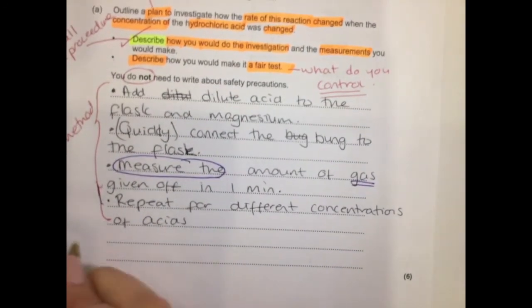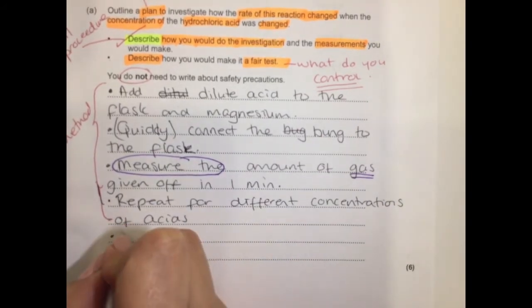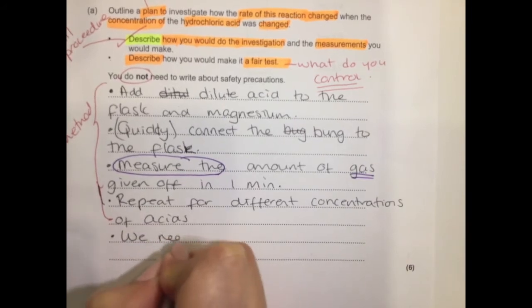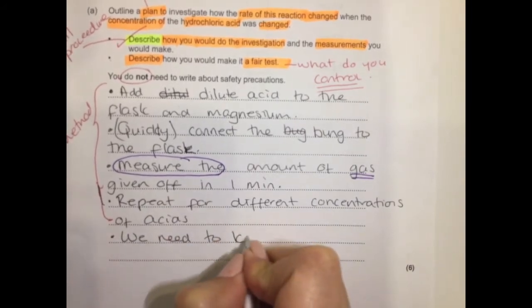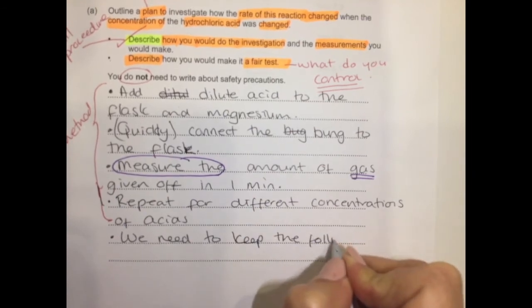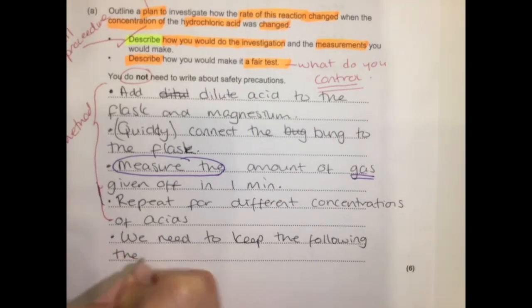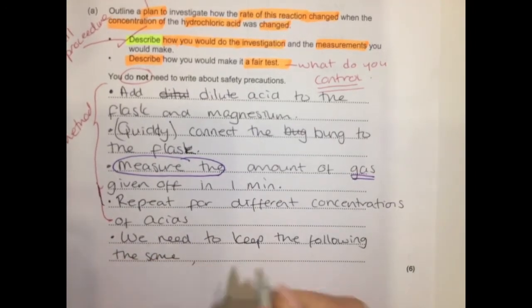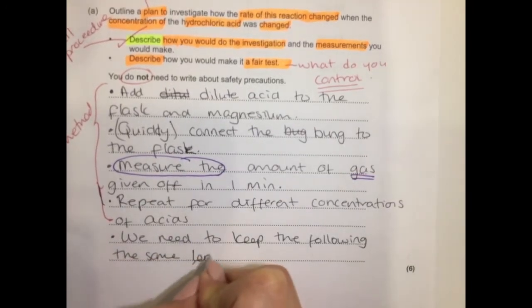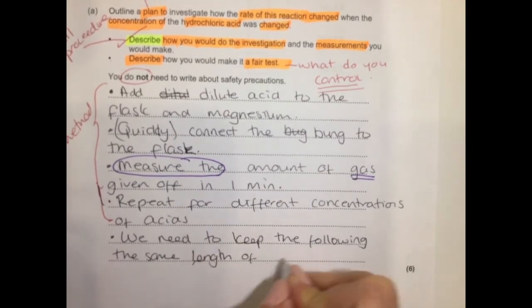Now we need to do your fair test. So what things do we need to keep the same? So we need to keep the following the same. The length of magnesium ribbon.